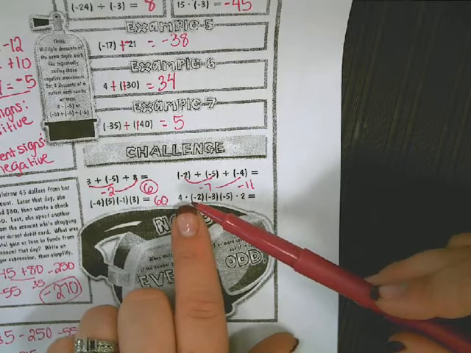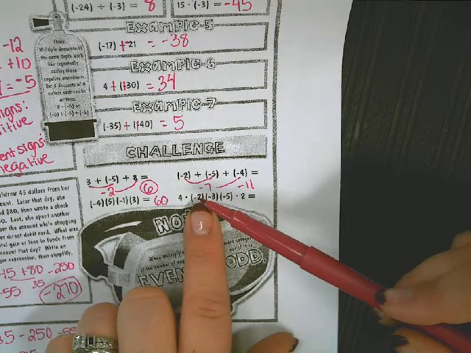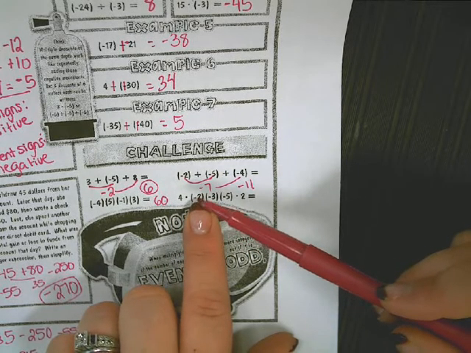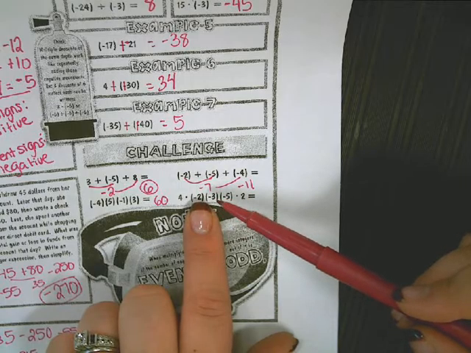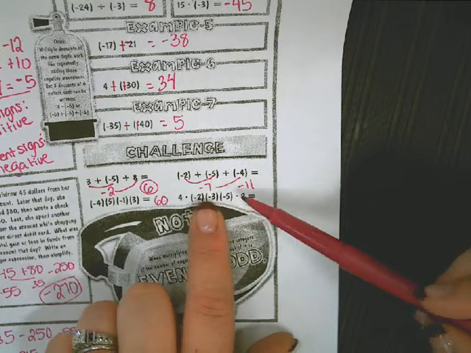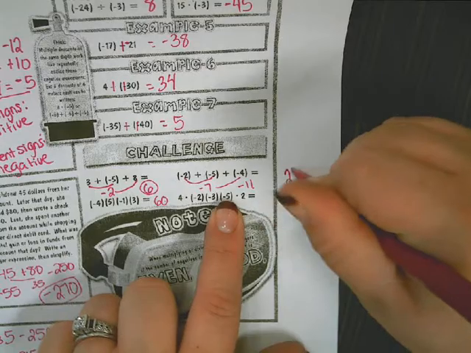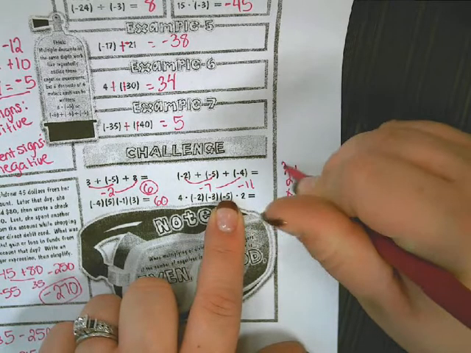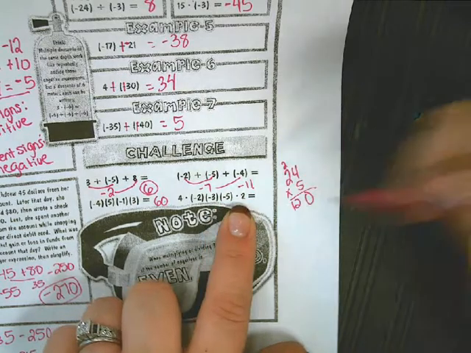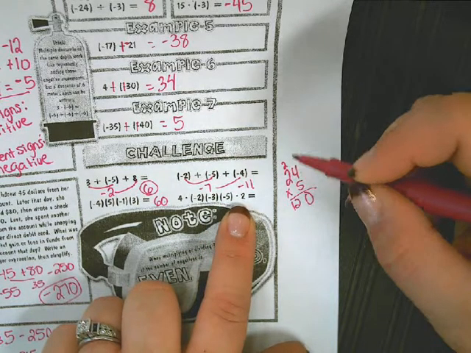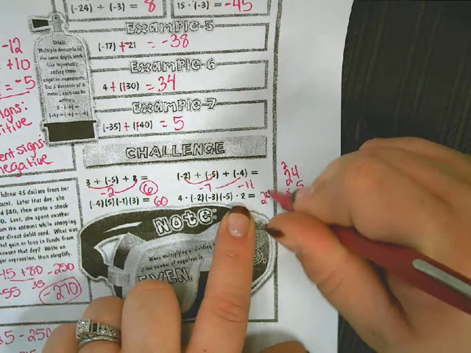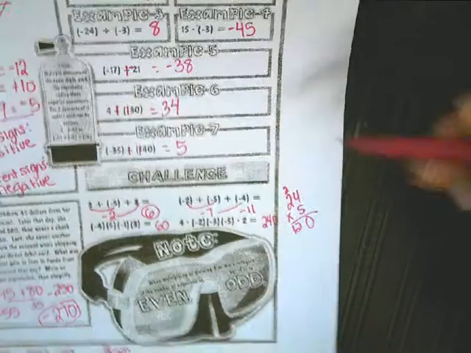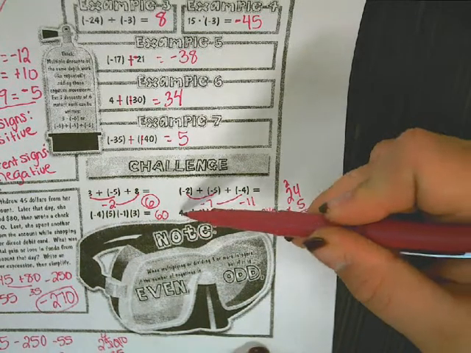24 times negative 5, so I gotta take 24 times 5. 120. 120 times 2, 240. Is it a positive or negative? We have a positive times a negative, which is going to give me a negative. Negative times negative is positive. Positive times negative, so I should have a negative. So it should be negative 240.